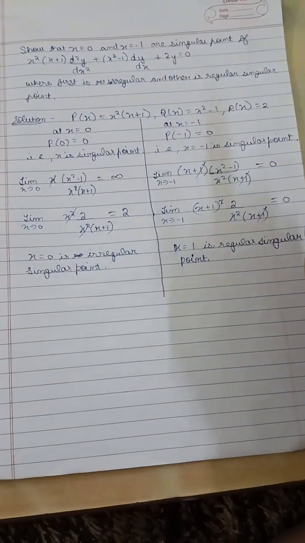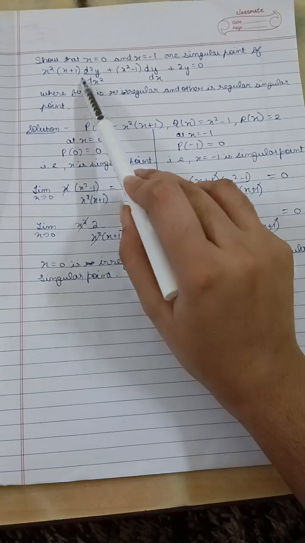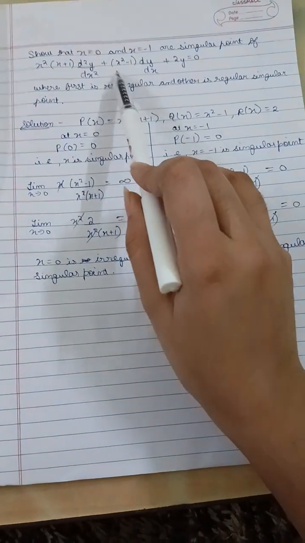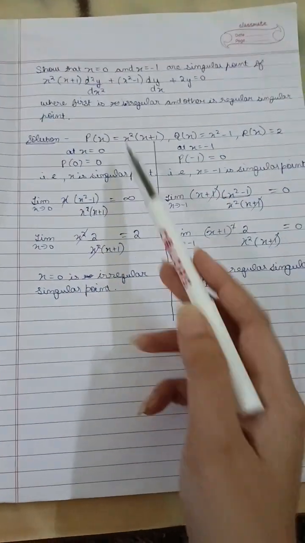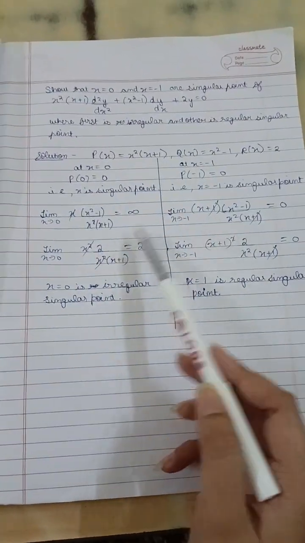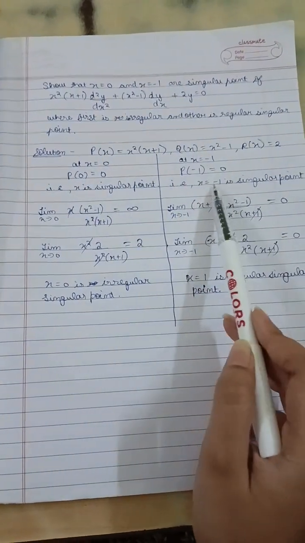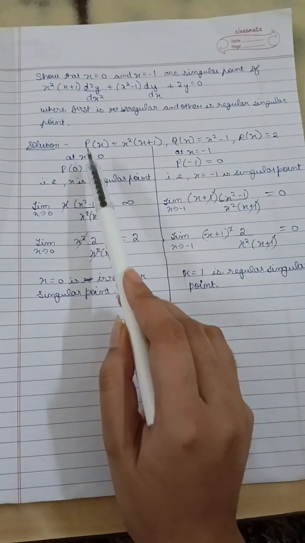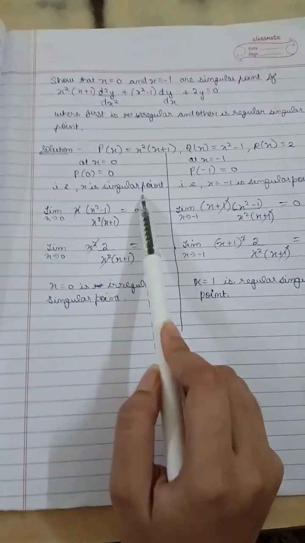Here also first we'll identify p of x, q of x and r of x. P of x is x square times x plus 1, q of x is x square minus 1 and r of x is 2. We'll divide it into two parts. One is when putting x equals 0 and the other is when putting x equals minus 1. On putting x equals 0, this whole will be turned into 0. That means it's a singular point.